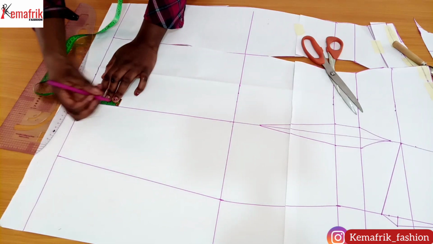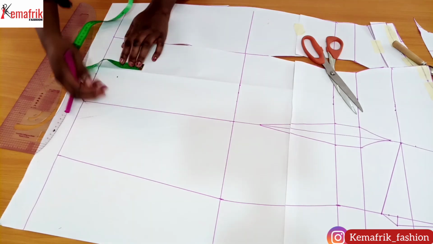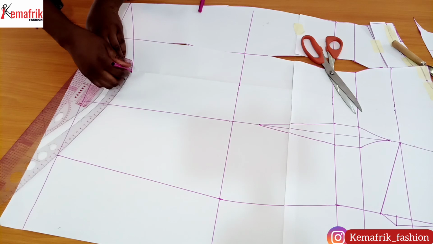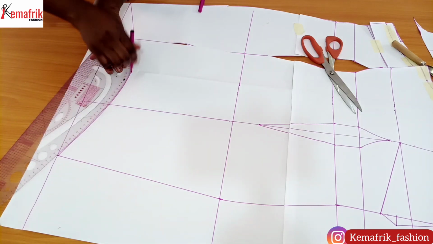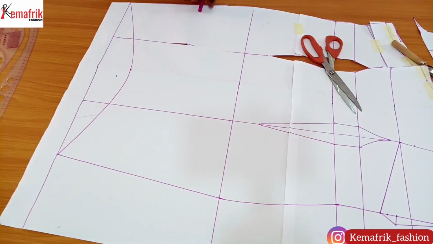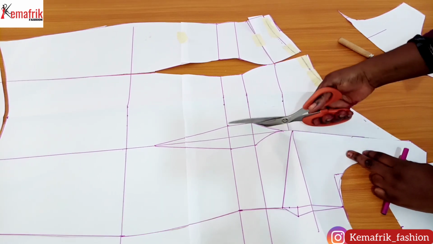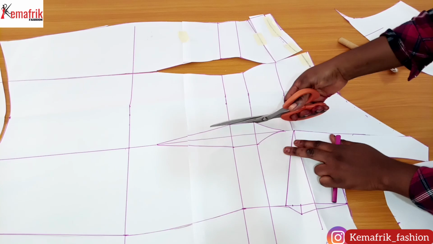At this point, I decided to raise the center front a little bit, I think 2 inches, and then I created a curve along the hem of this. Remember I said we'll be attaching flares on the hemline. Okay, so I wanted that raised look for the front and to also aid movement.